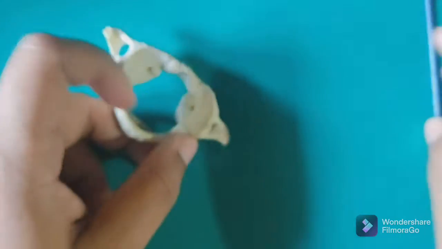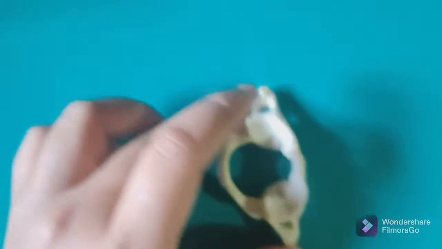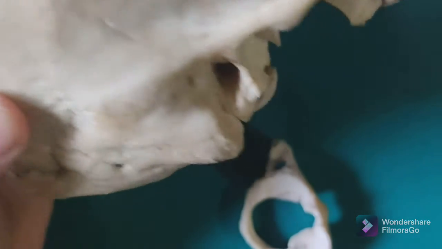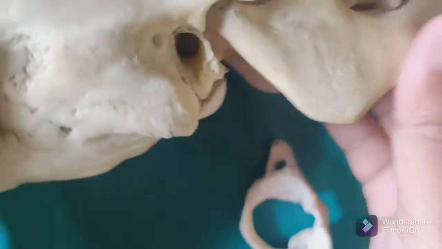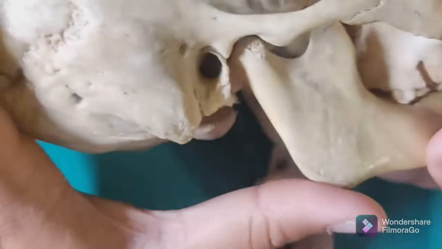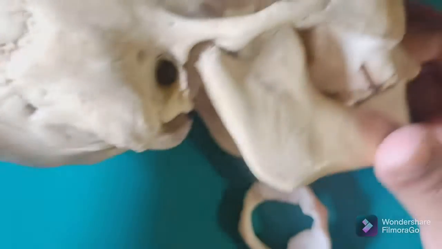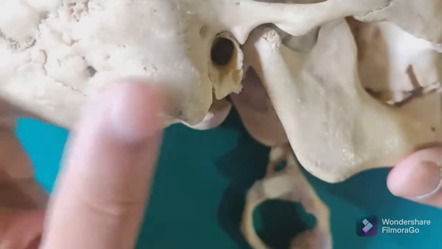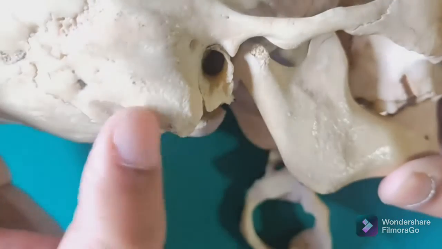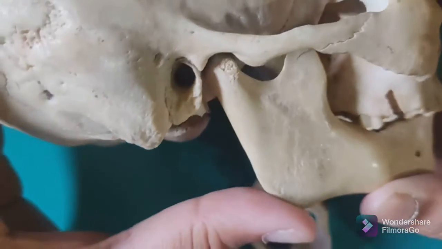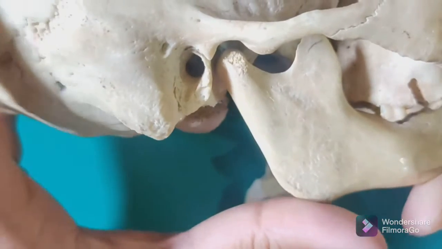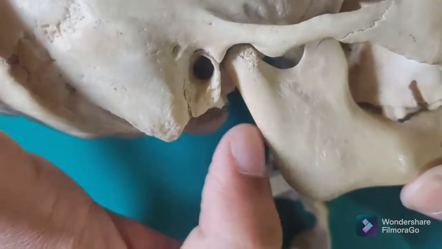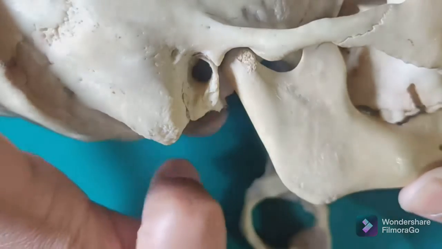So let me show you how the atlas lies in the lateral aspect of the skull. Suppose this is where the mandible is located. Look at this aspect very clearly. See, this is the mastoid part of the temporal bone, this is the mastoid process, and this is the angle of the mandible. Between the mastoid process and the angle of the mandible, this region is generally the region of the parotid gland, so it is covered by the parotid gland.